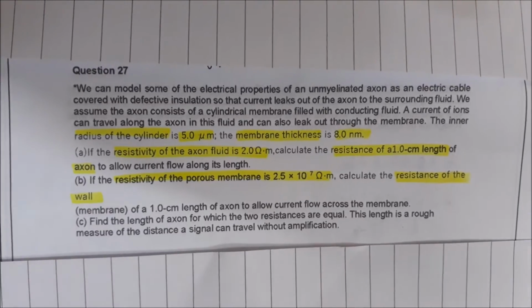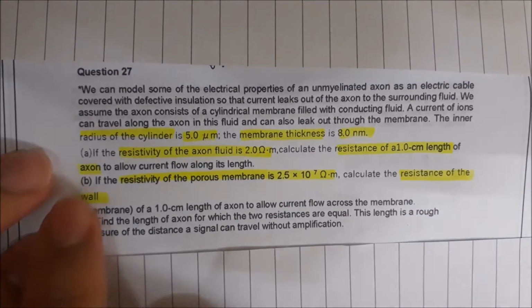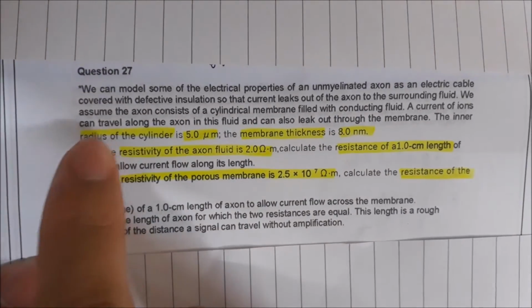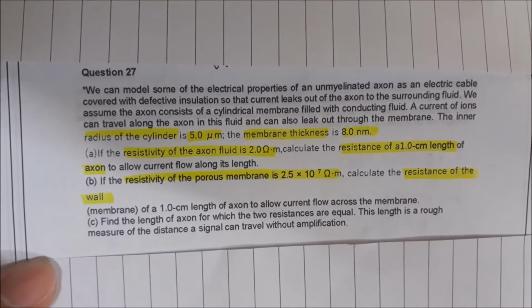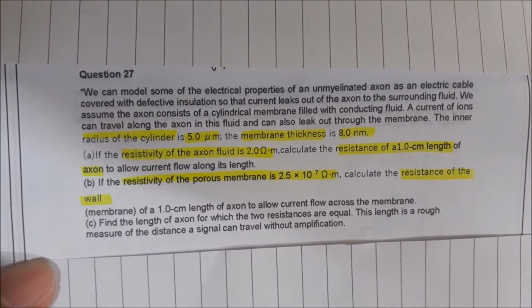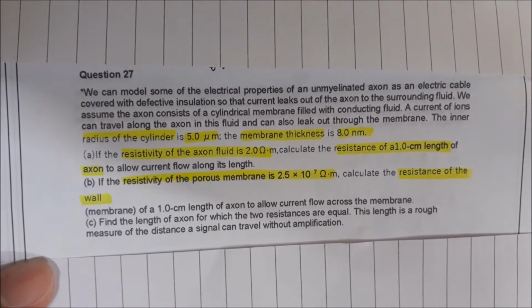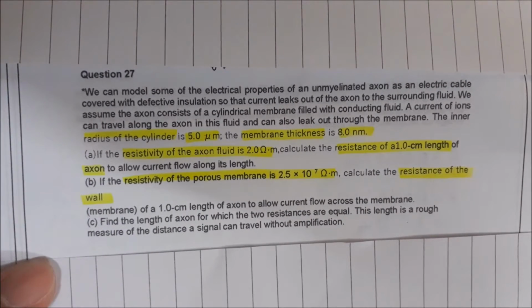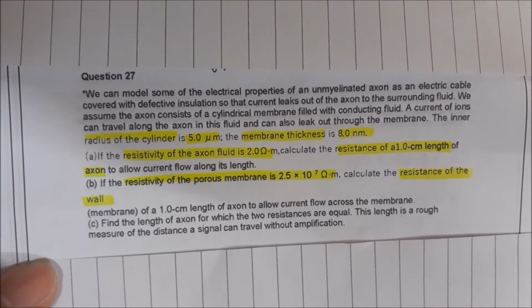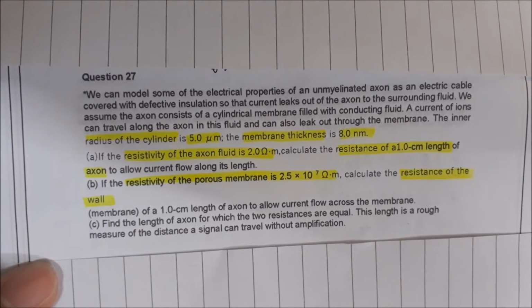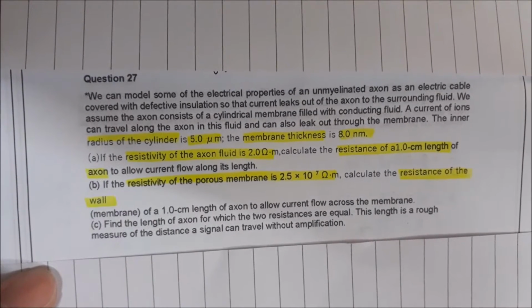Question 27 from class assignment 2. And here is the question. We can model some of the electrical properties of an unmyelinated axon as an electric cable covered with defective insulation, so that current leaks out of the axon to the surrounding fluid. We assume the axon consists of a cylindrical membrane filled with conducting fluid. A current of ions can travel along the axon in this fluid and can also leak out through the membrane.